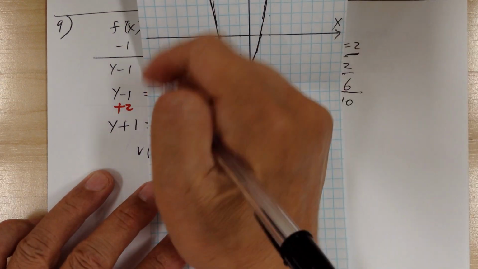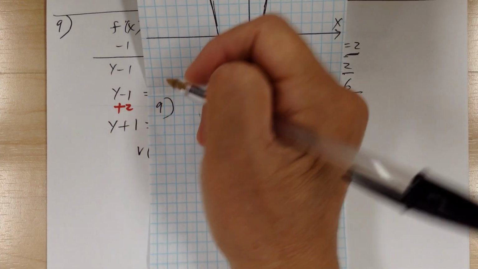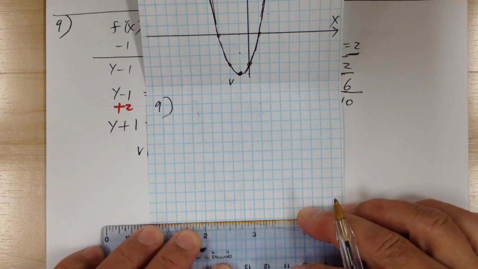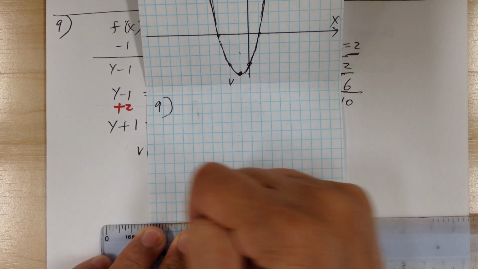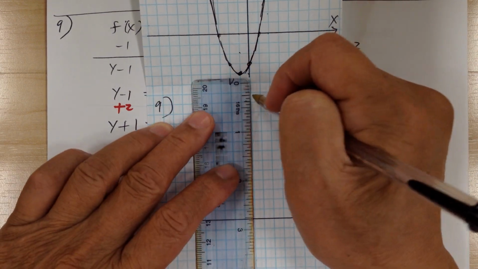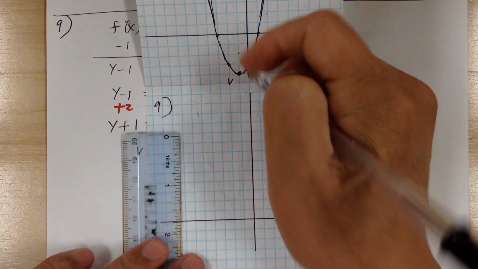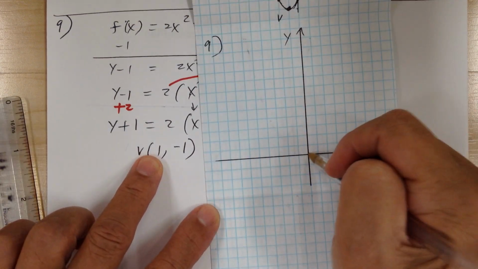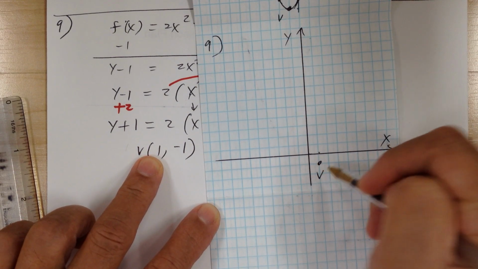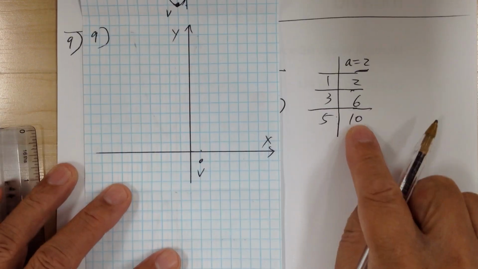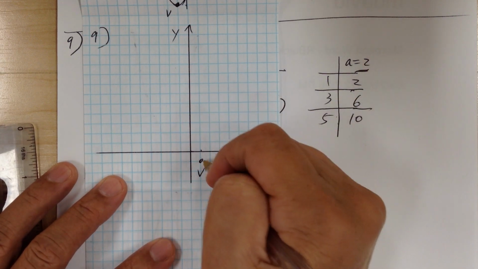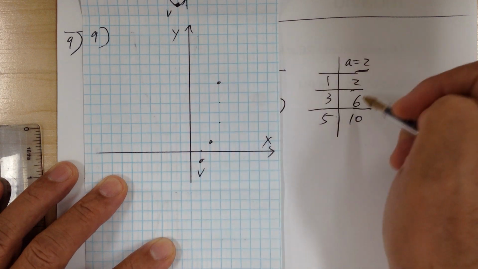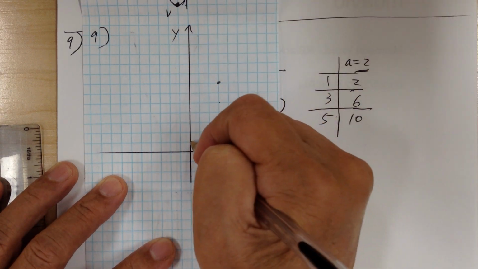And then for number 9, the vertex is 1, negative 1. So that's the vertex. Now you have to use your increments. First time you go over, you have to go over 2. Then you have to go over 6. Then you have to go over 10. Now it's way up there, so don't worry about it.